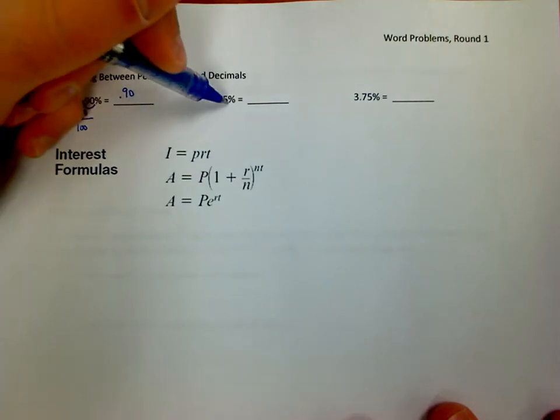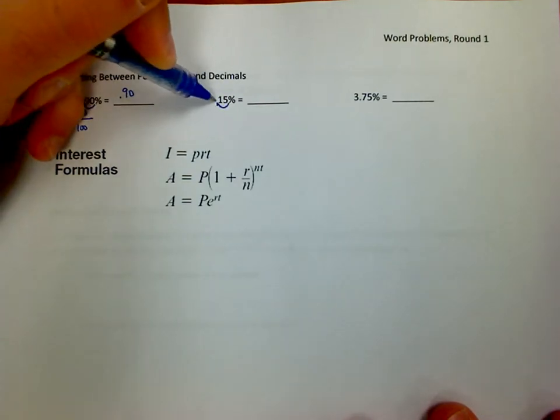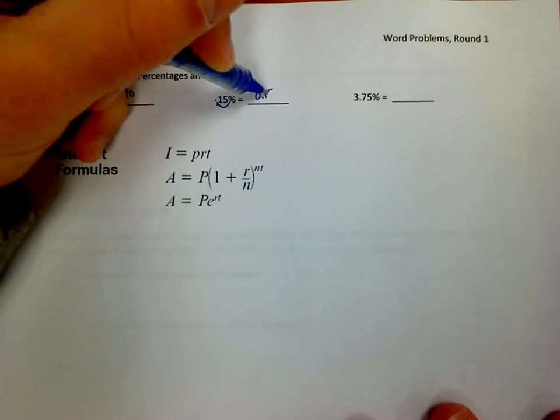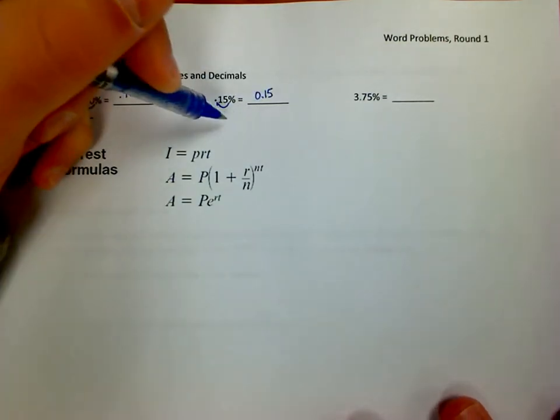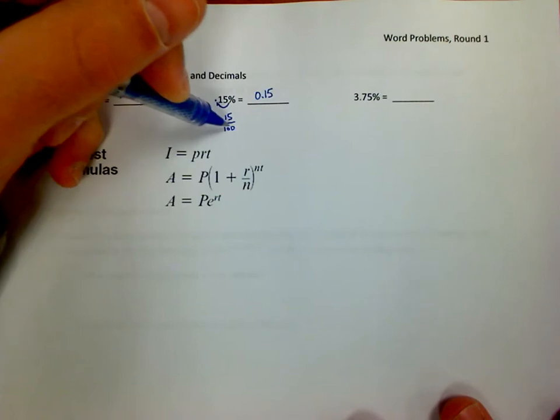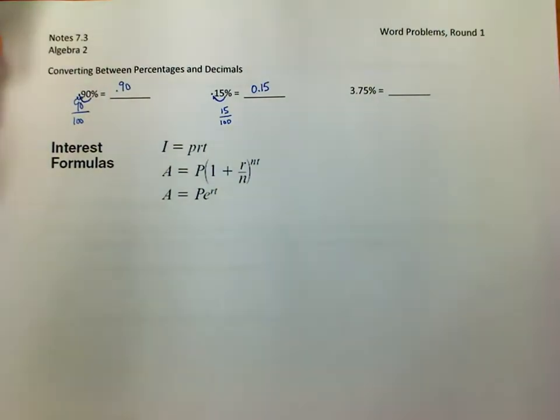So the same thing happens here. If I move the decimal point over 2 spots, it ends up being 0.15 for 15%, okay? Or I could say 15 divided by 100 on my calculator, and that'll give me 0.15.